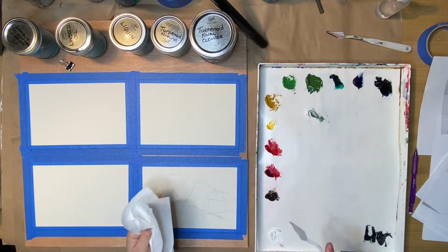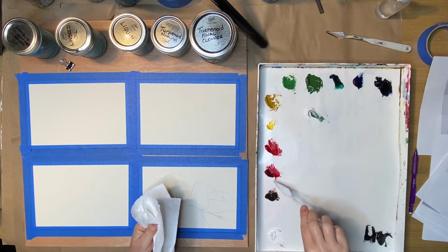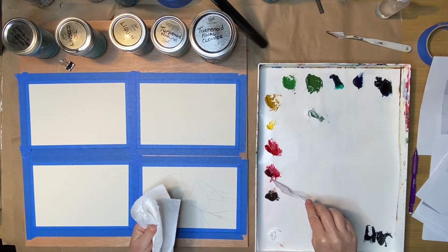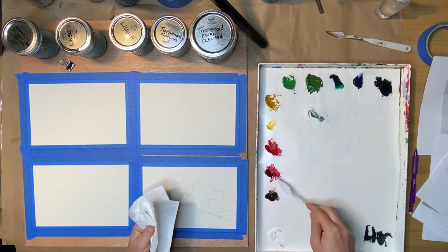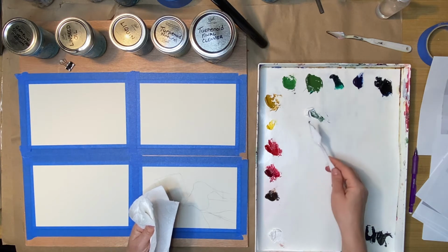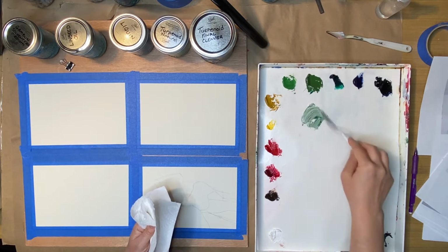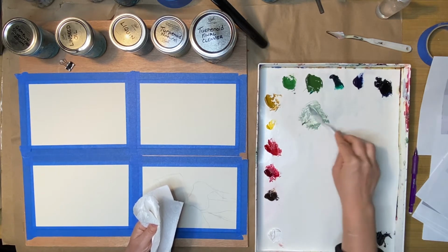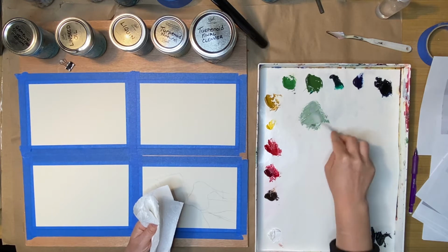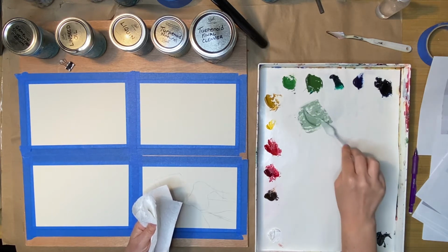I'm going to neutralize it just a tiny bit with my alizarin so that I'm using the cooler red. I'm using barely any, but I think it will make it look a little less like toothpaste, hopefully. Kind of grade it down.